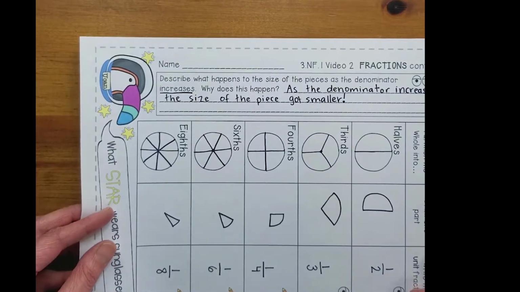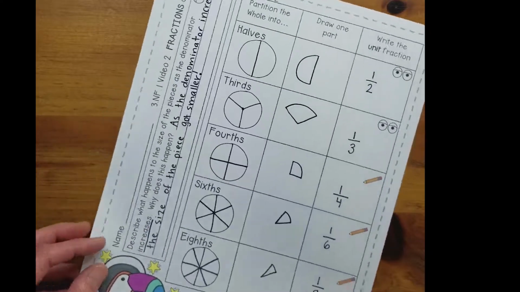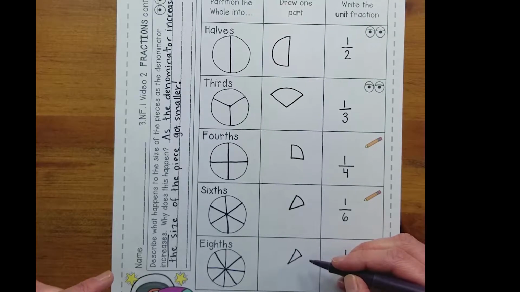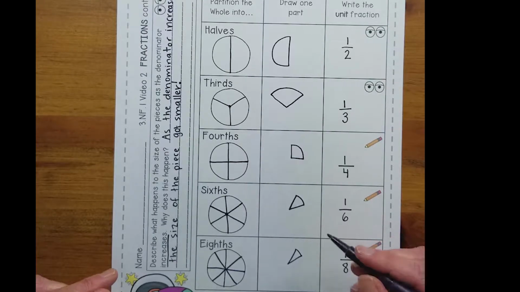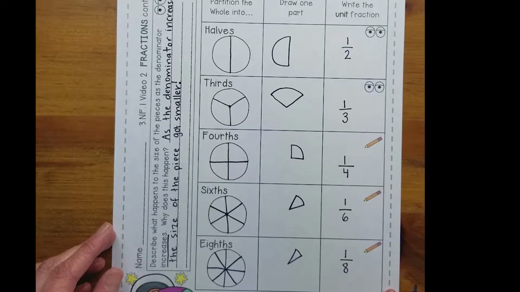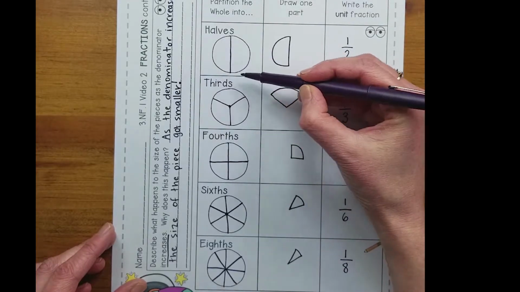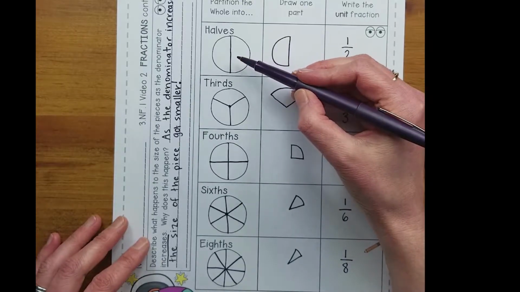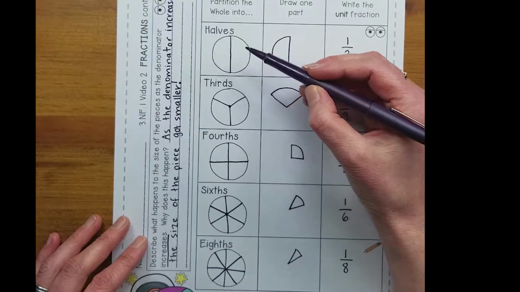So let's stop and think a little bit more. Why does this happen? Why does the larger the denominator make a smaller piece? Stop and think for a second. I think this happens because the whole is being partitioned or split up into smaller and smaller pieces.